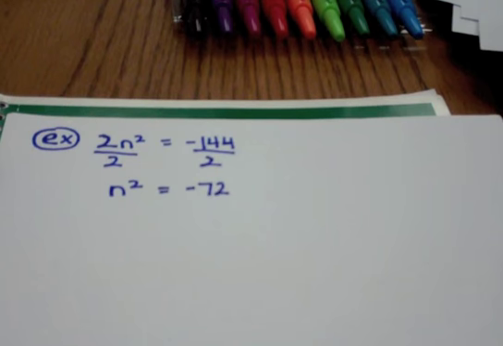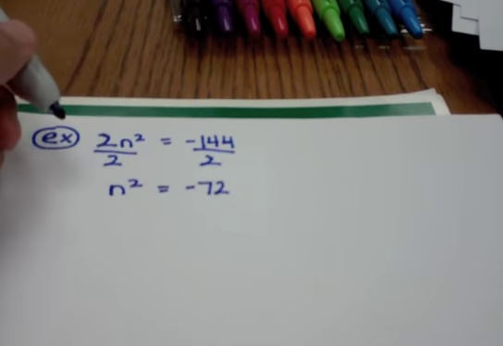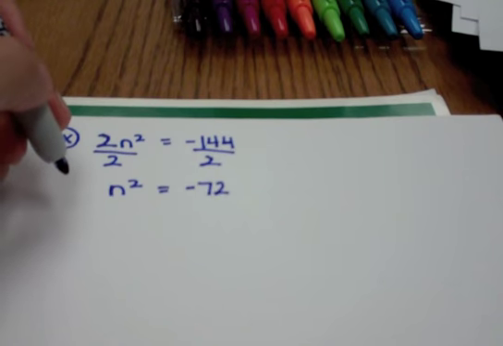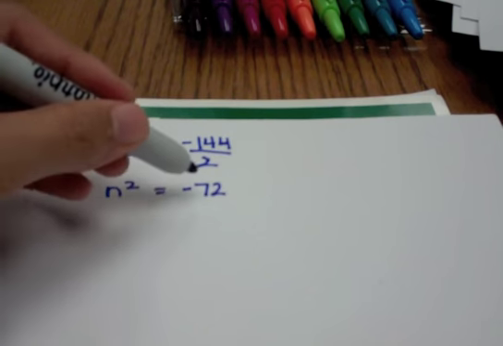And now, it would be a mistake if I was to go ahead and say, okay, since it's 72, I just need to come up with the factors of 72 and the numbers multiplied together. One thing we haven't seen since we created our graph is a squared number that's negative.